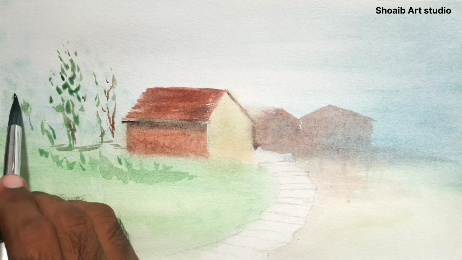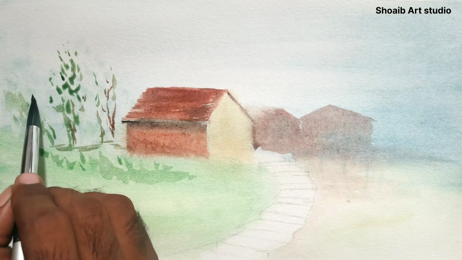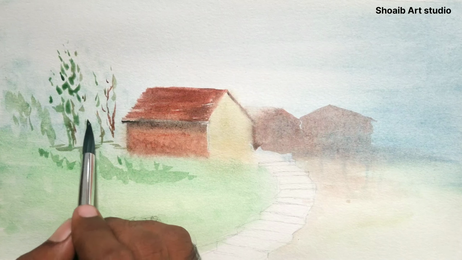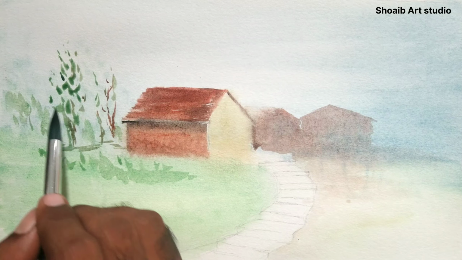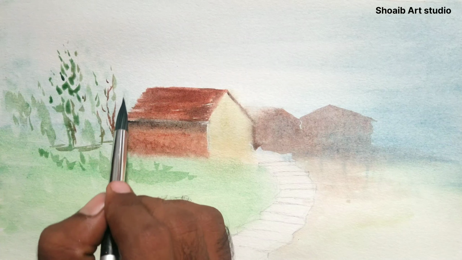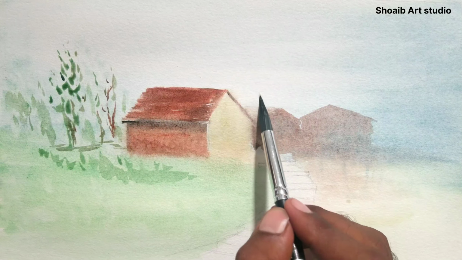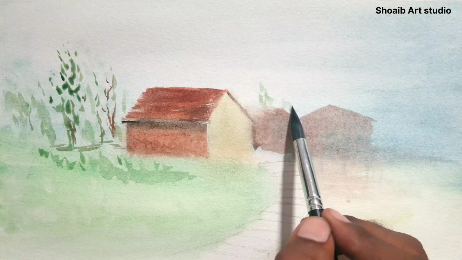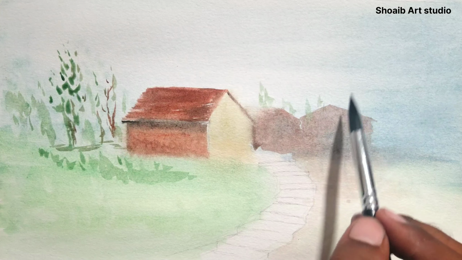Okay, these are almost near to complete. Here also some background.